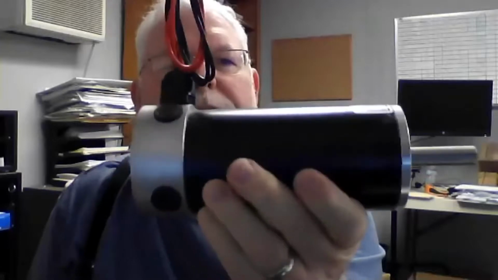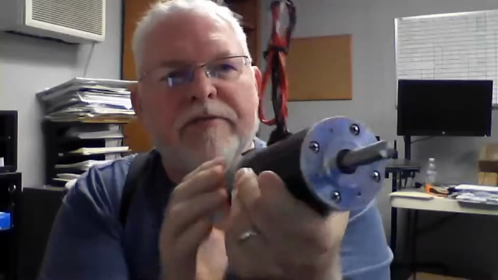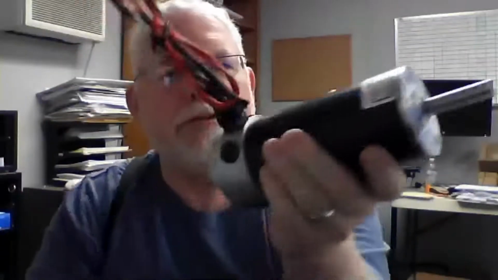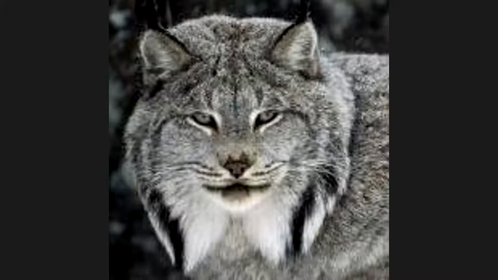Oh, yeah. So you can put an encoder on the back and put the pulley on the front. So it's a pretty beefy motor. Yeah, made by Amp Flow. It's probably from China, but it's a nice beefy motor. Now that's a motor.